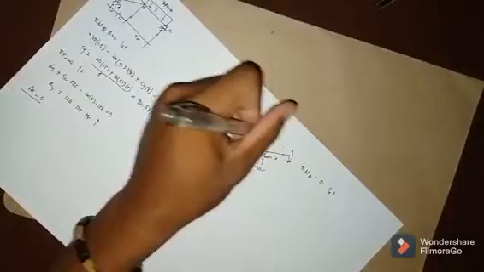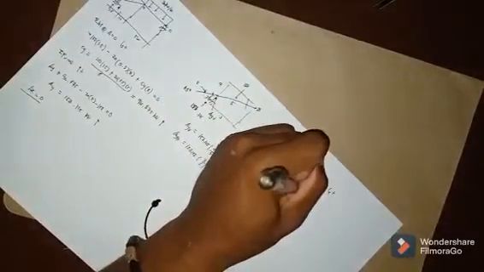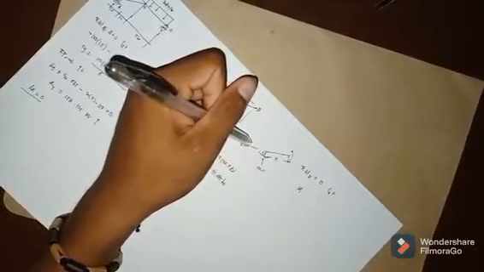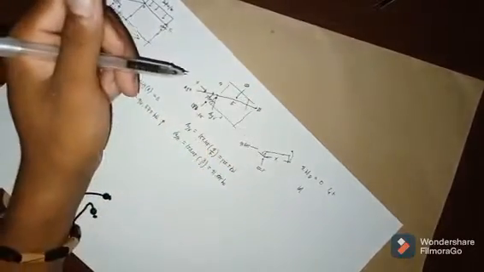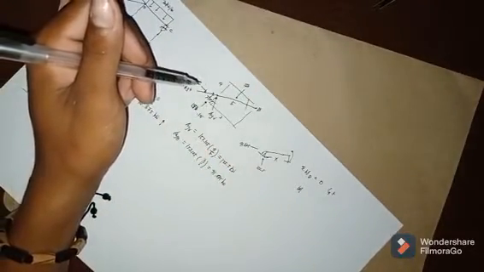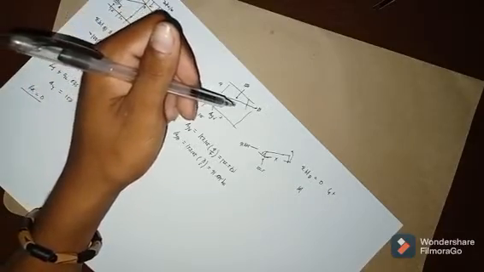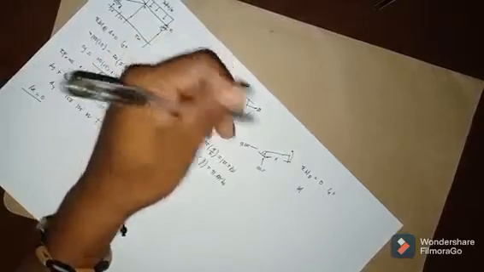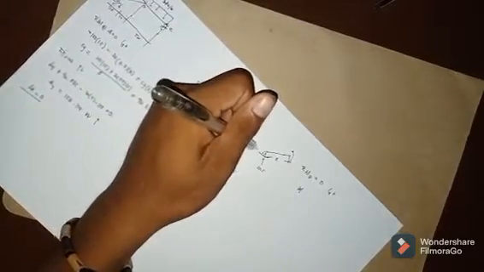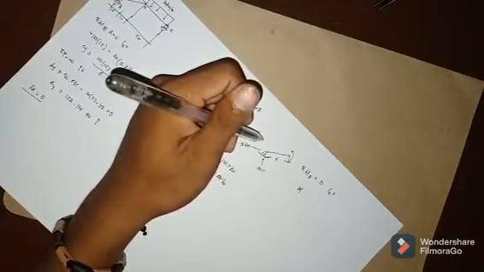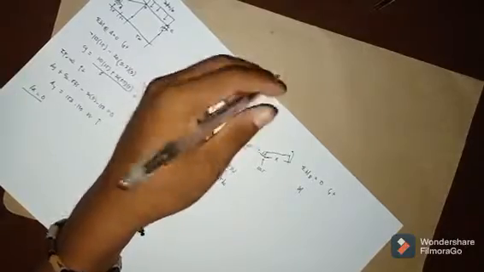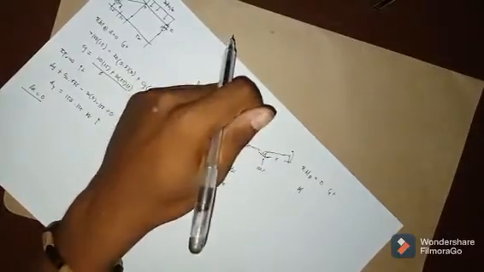So moment, it is rotating counterclockwise, so positive moment, minus 91.875. Diba hindi tayo magka-create ng moment dito sa 152. So mag-take tayo ng moment dito sa 91.875.